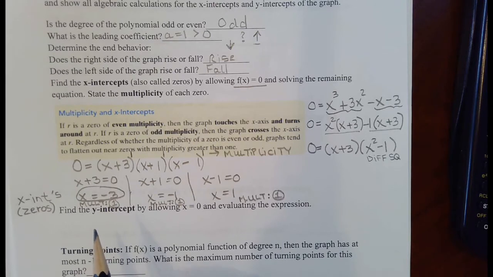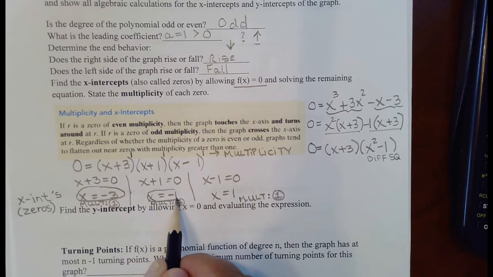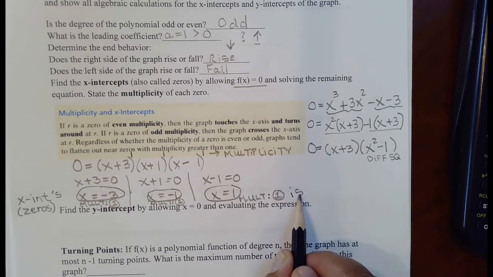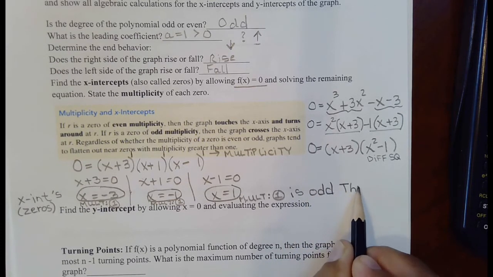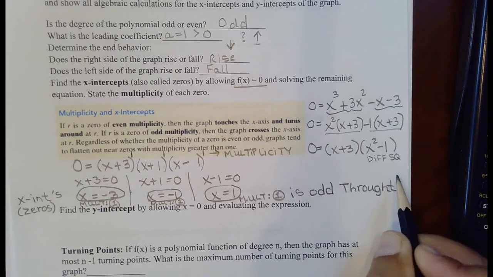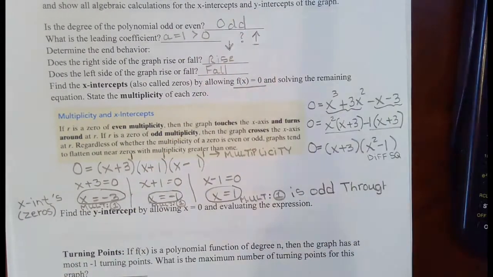But when the multiplicity is odd, that means you are going to go through the point. You're going to go through that x-intercept. We're going to go through because the multiplicity of every single one of these x-intercepts is odd. So not only do you want to find the x-intercepts, you want to recognize what is the multiplicity associated with that particular zero.